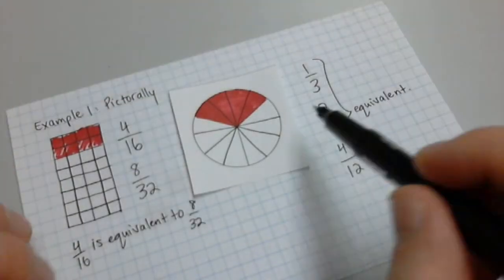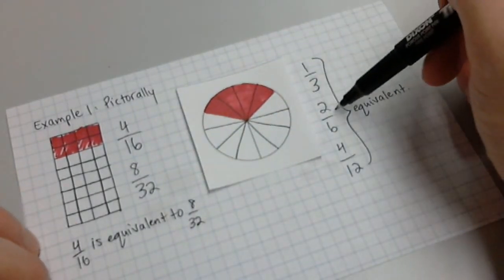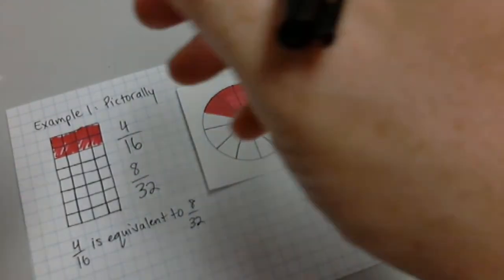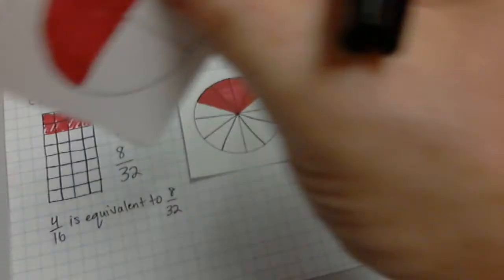Okay. Now, the first 2 examples I've shown you are examples of fractions getting larger. We're showing larger equivalencies. What I'm going to show you now is another example. I'll just move this away just for a few minutes.